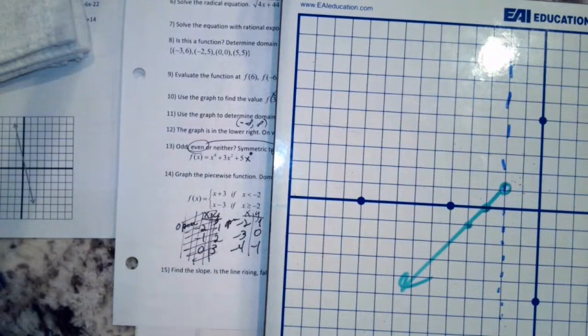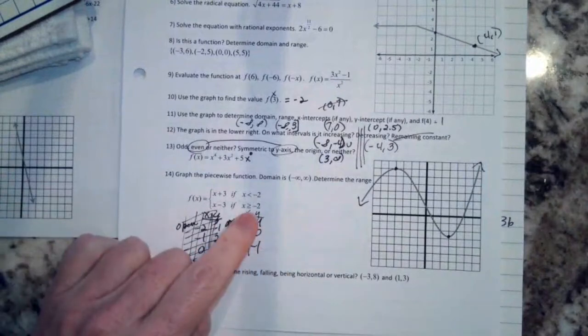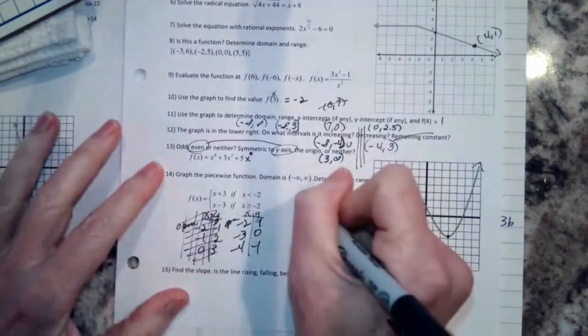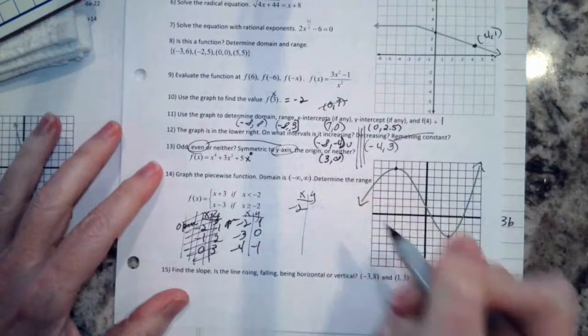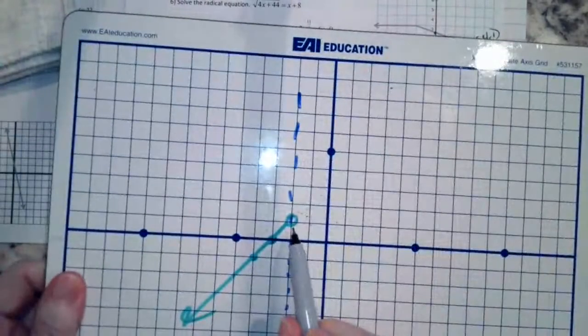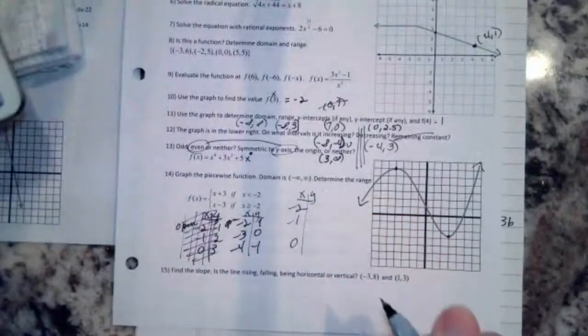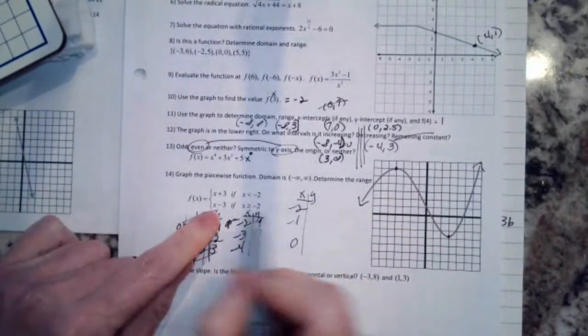Let's go see what the right-hand side of the wall is going to look like. This piece, where the numbers are greater than or equal to -2. So -2 is going to count here on the wall. -2 will count. And then we also want numbers that are greater than -2. So -1 and 0 here. Okay, let's plop them in here.